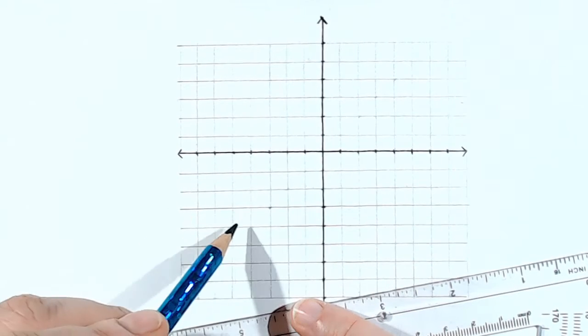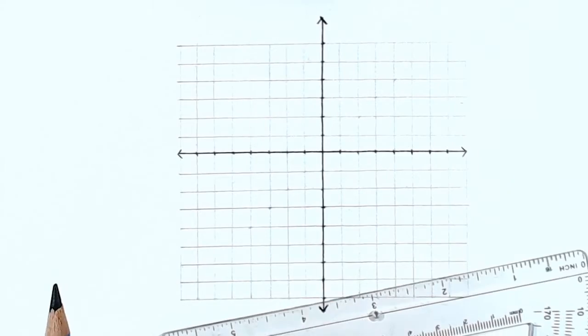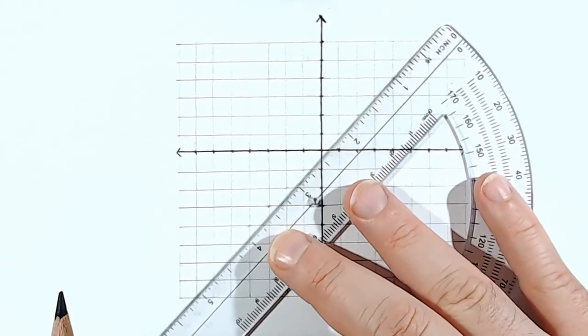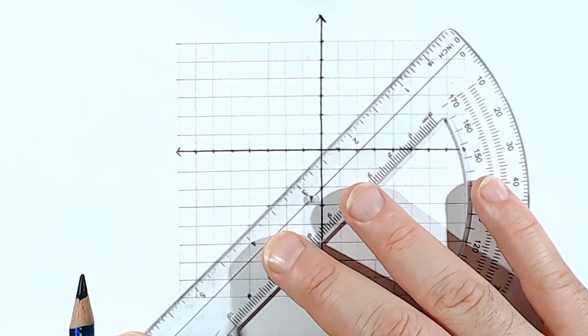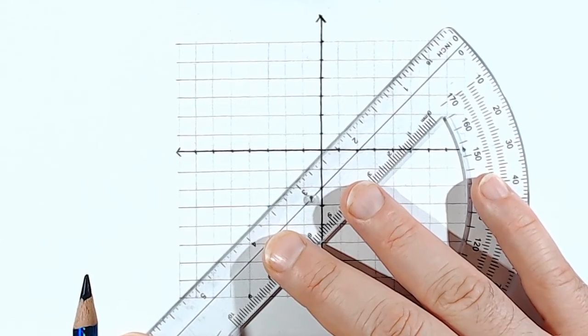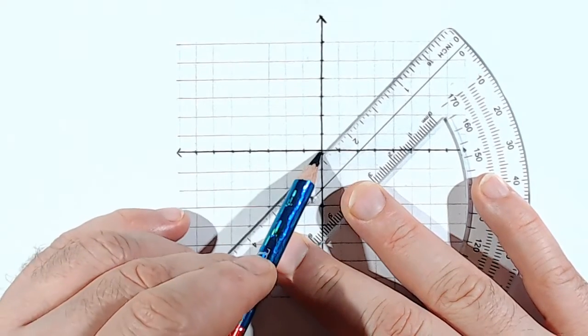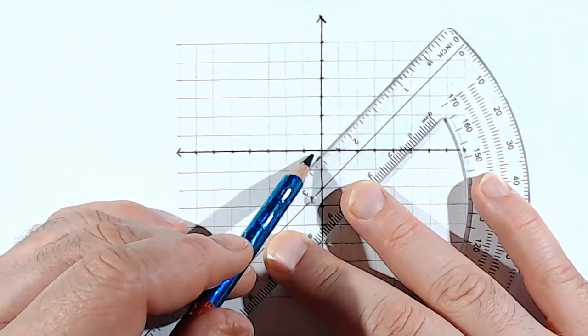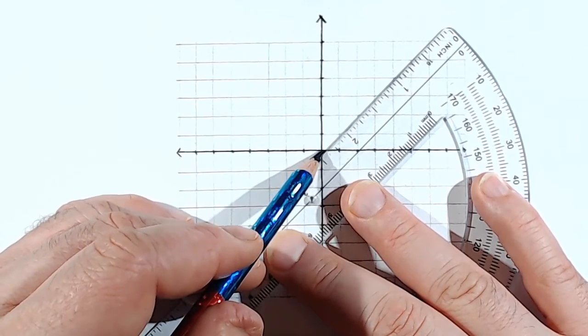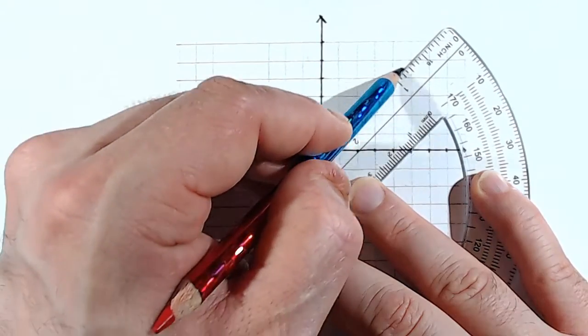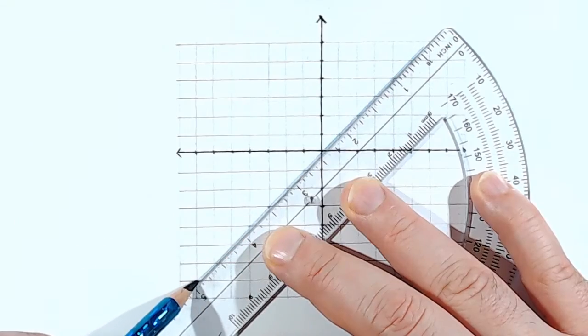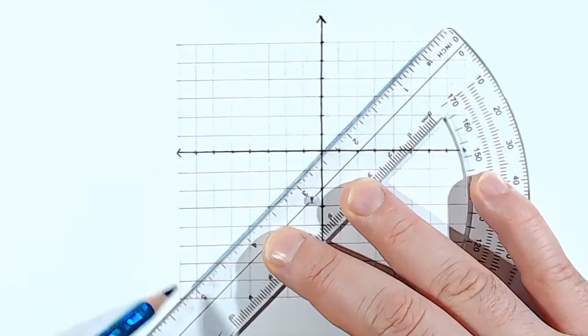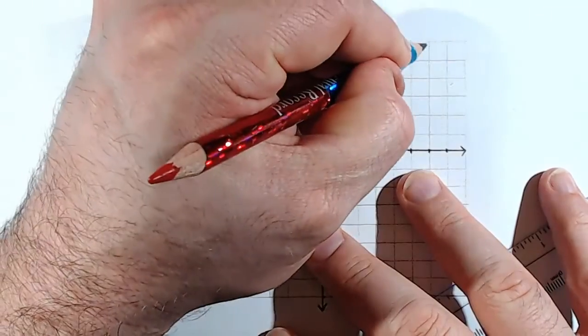Do you understand what I'm doing here? I'm just putting these little dots in, and now I'll connect those dots to make the graph y equals x. Just want to make sure my line's going to pass through the origin. Right, so here's that graph that we're all familiar with, y equals x.